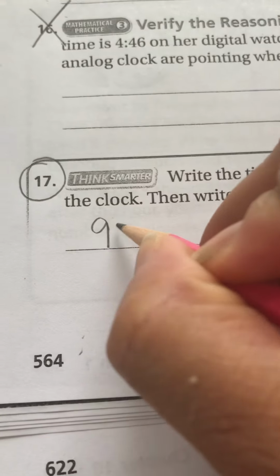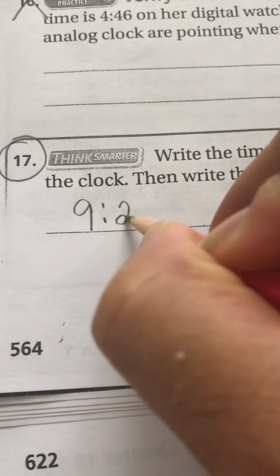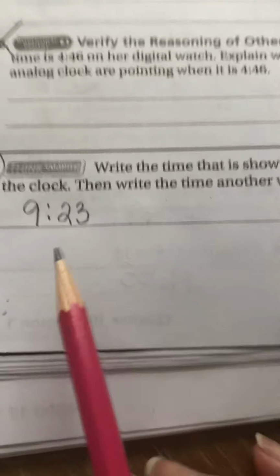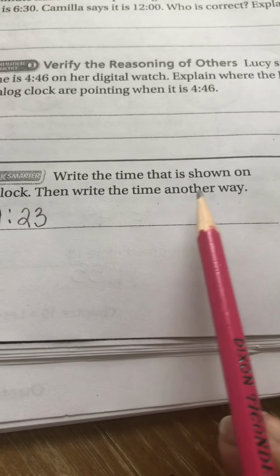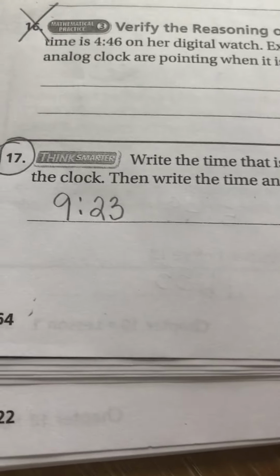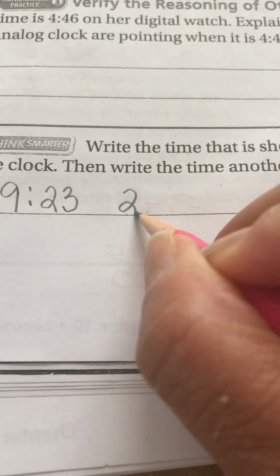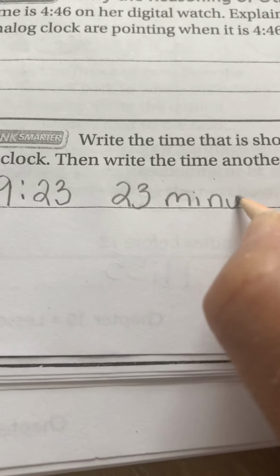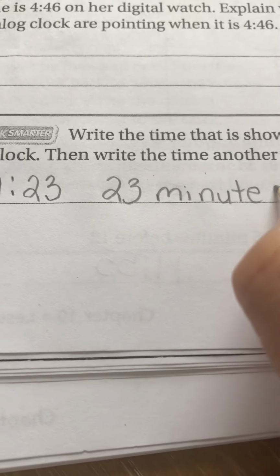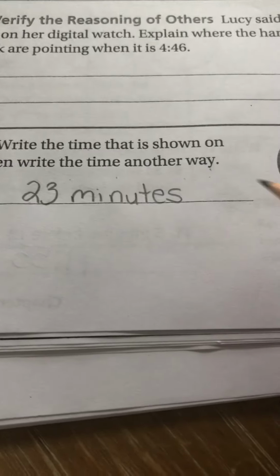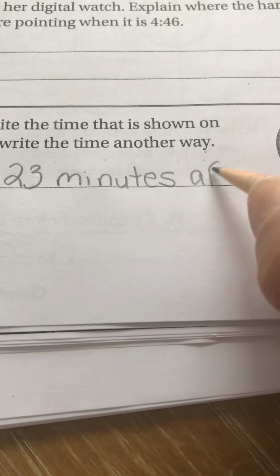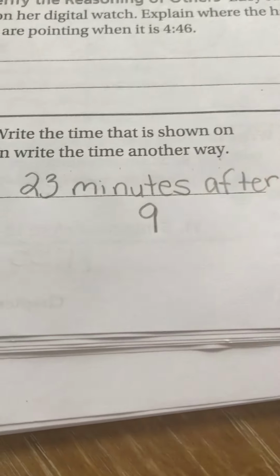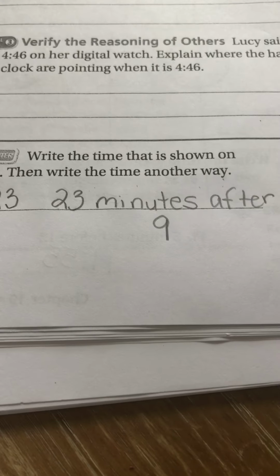It is 9:23. And they want us to write it another way. So we could also say 23 minutes after 9. Okay, so that's another way we could do it.